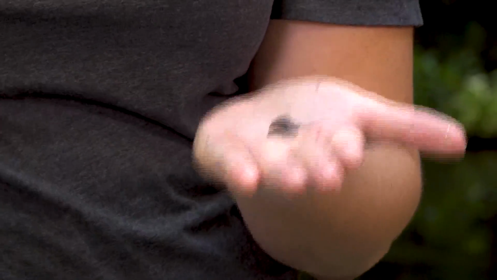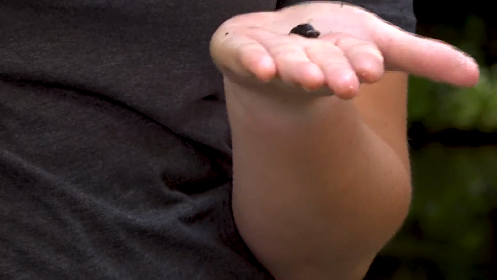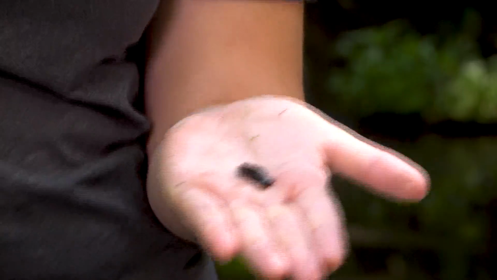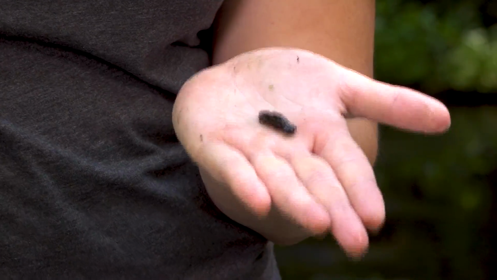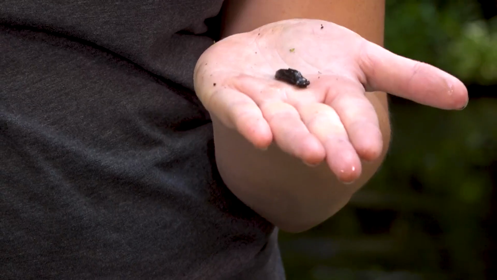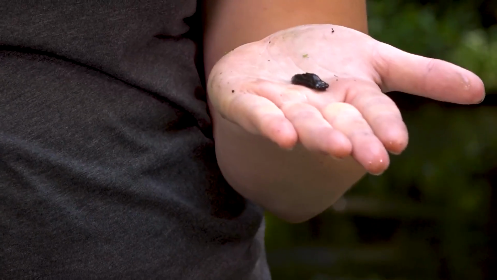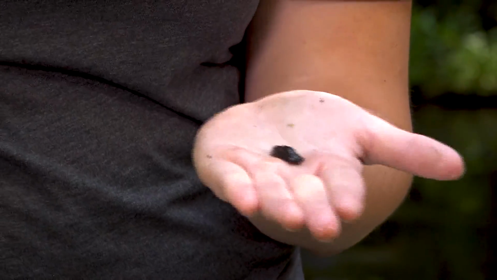Its tail has kind of a leaf-like tail, and that's actually where its gills are, so that's where it breathes. It is a predator. It will eat other invertebrates, and a dragonfly nymph represents a moderate quality body of water because it can handle some levels of organic pollution.